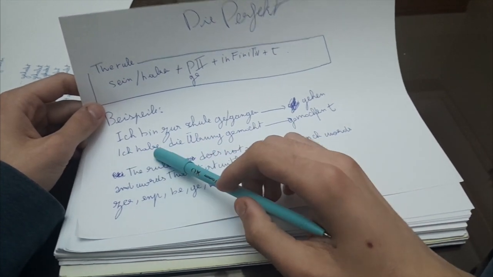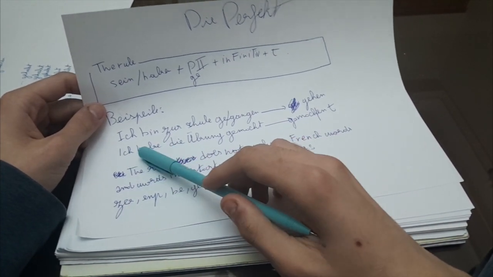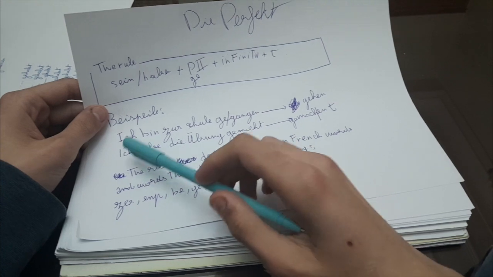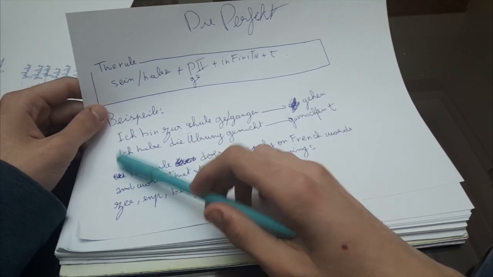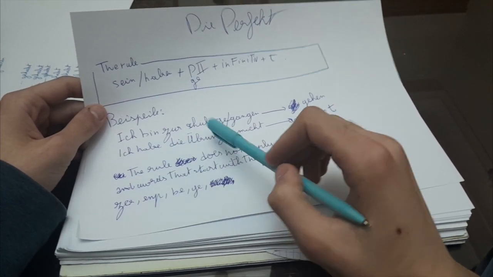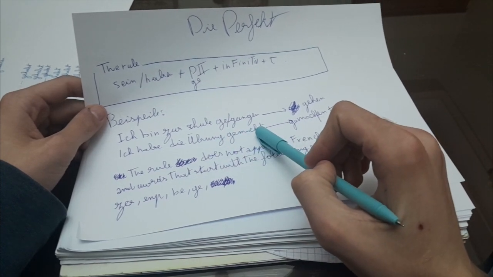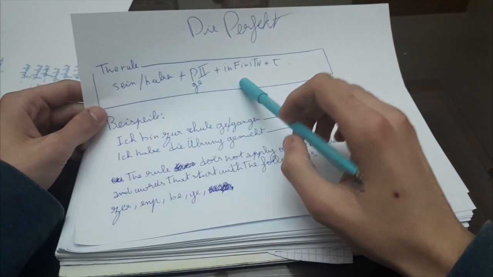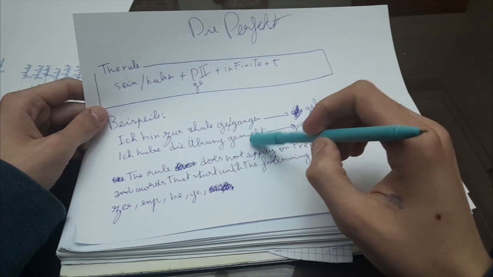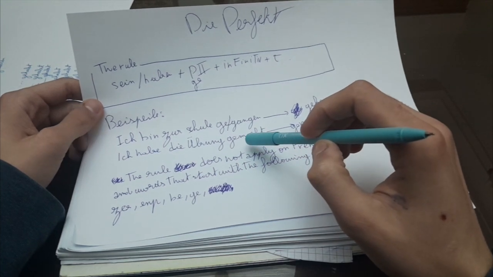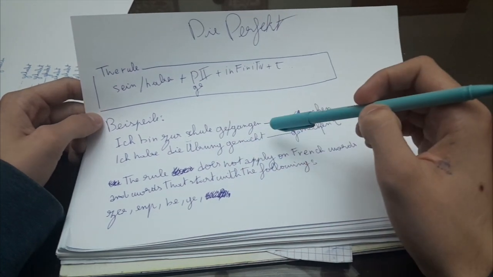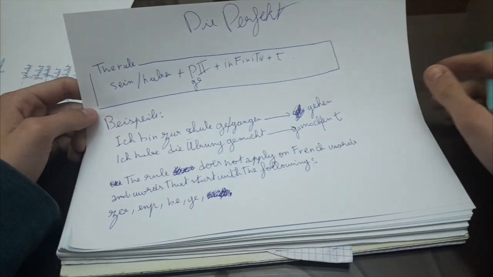So ich habe, and we conjugate haben based on the personal pronoun. So ich habe die Übung gemacht. Gemacht doesn't change. It's just based on the rule. And this is if the verb was regular.